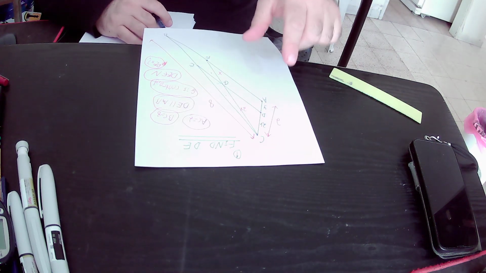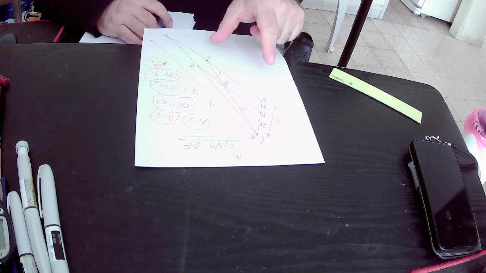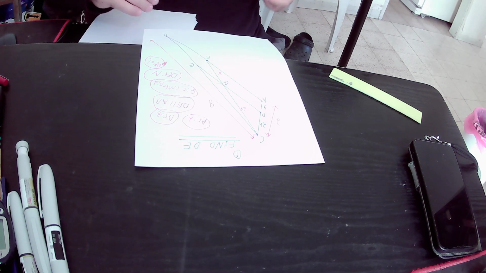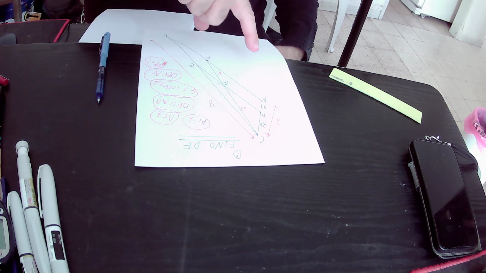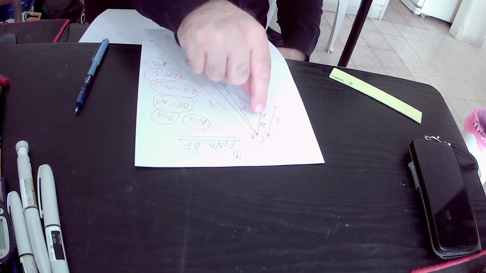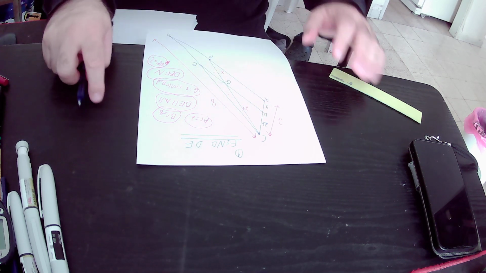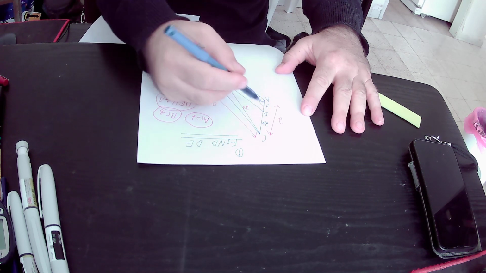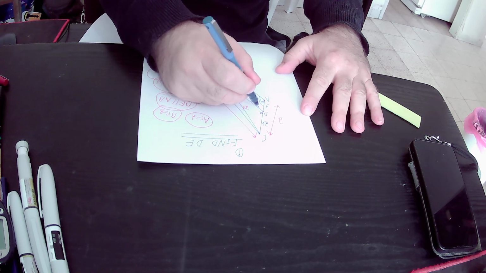Because DE is parallel to AB, we have a rule that states that corresponding angles between parallel lines are equal to each other. So DE is parallel to AB, therefore the corresponding angles, that is to say those two angles, will also be equal to each other. So if angle CAB is alpha, then angle CDG will also be equal to alpha.